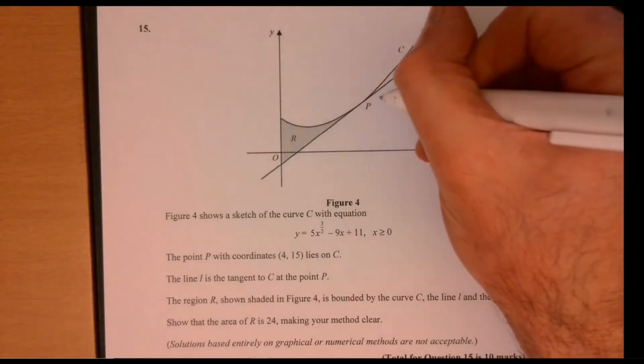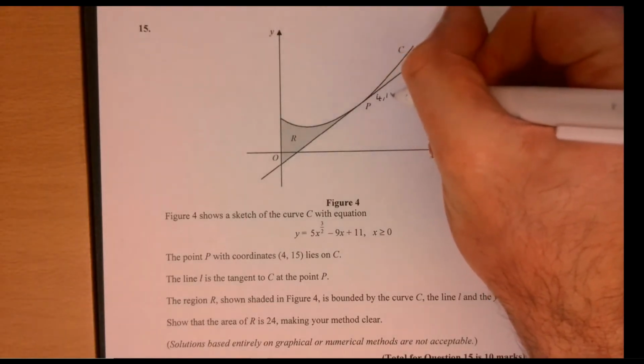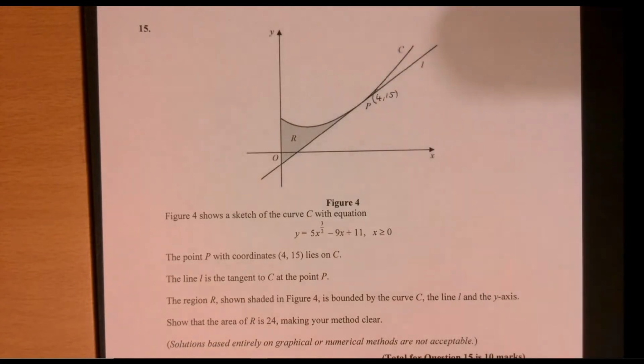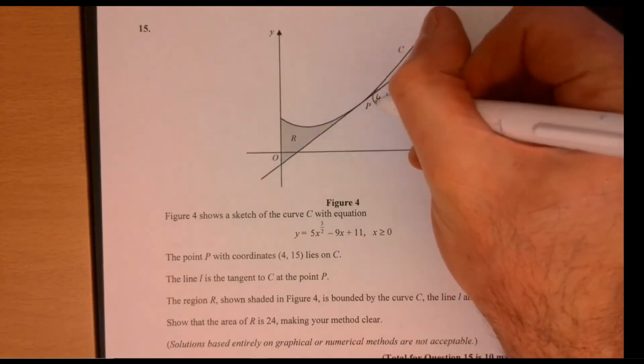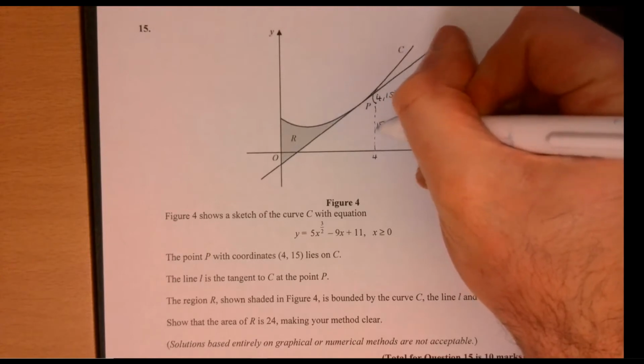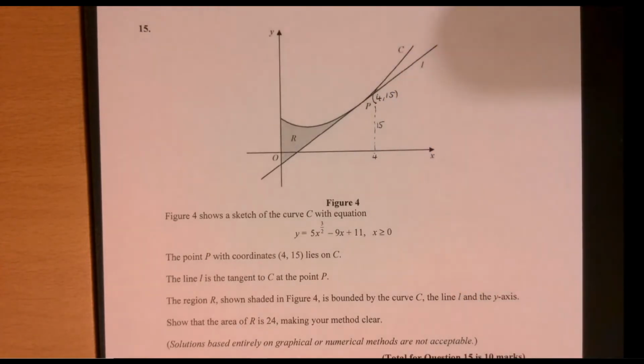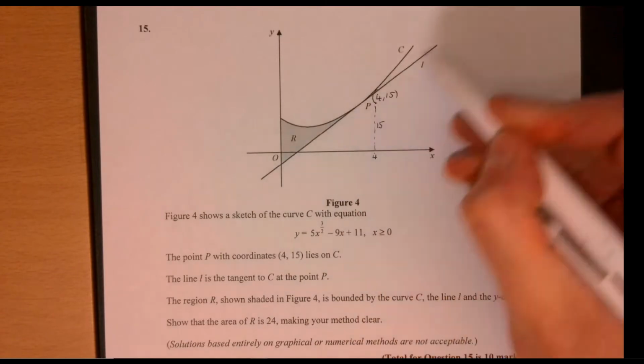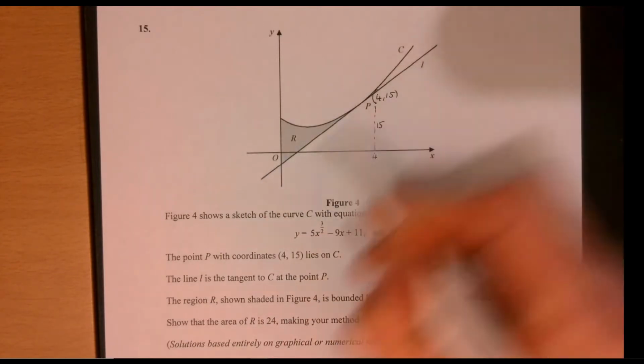Question 15. So let's put on the information that we know. We know that the point there is (4, 15), so we know that's 4. We know that the length of that line is 15. Right, we need to know the equation of this line. So how are we going to get the equation of this line?